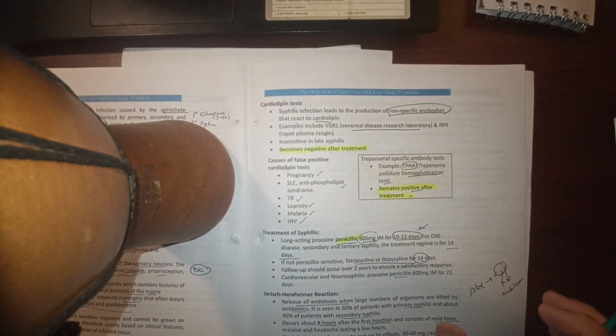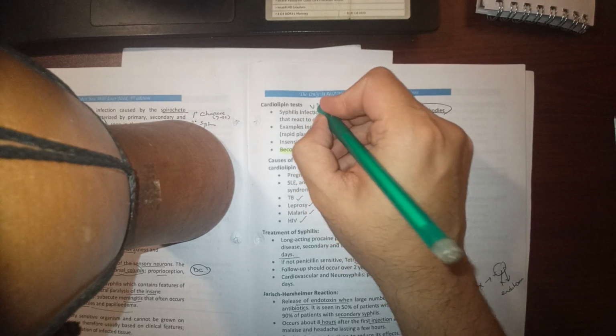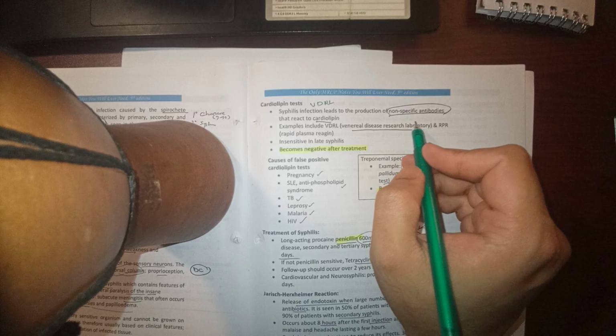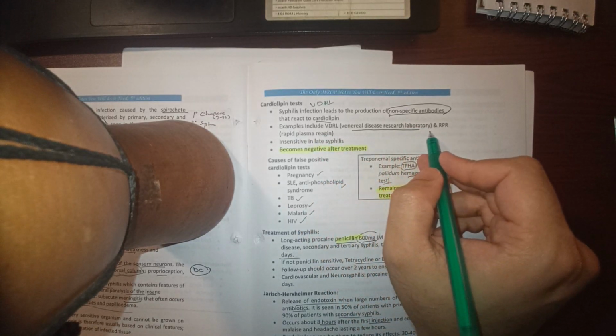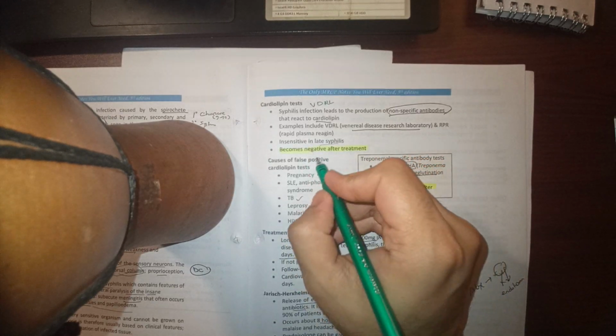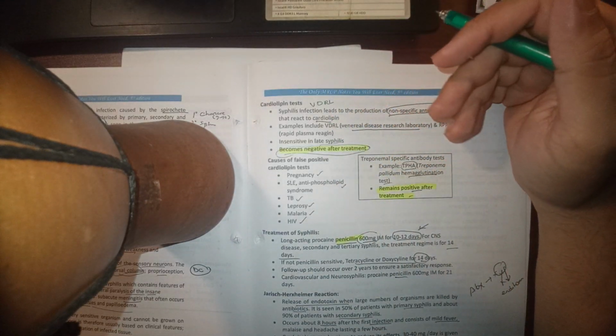So what do you do exactly? This is actually the VDRL test, the cardiolipin test. Syphilis infection leads to the production of non-specific antibodies that react to cardiolipin. Examples include VDRL, Venereal Disease Research Laboratory, and RPR. Insensitive in late syphilis, becomes negative after treatment. So VDRL is not really specific, and becomes negative after treatment.